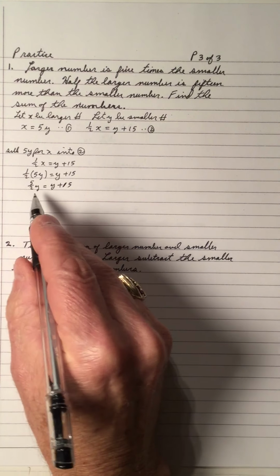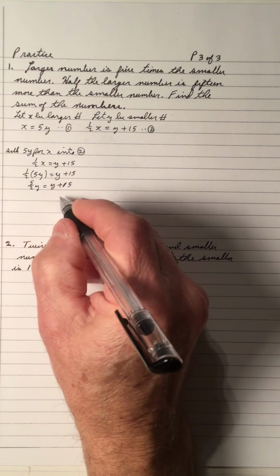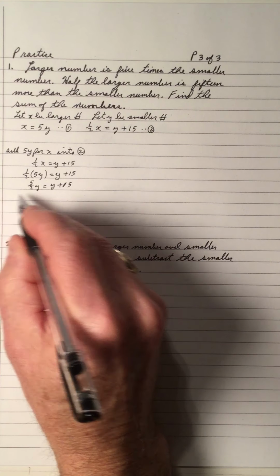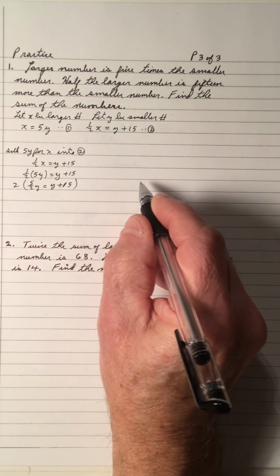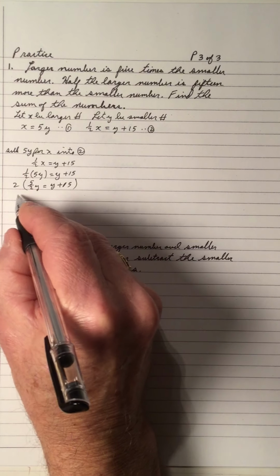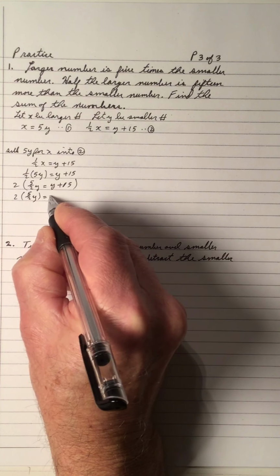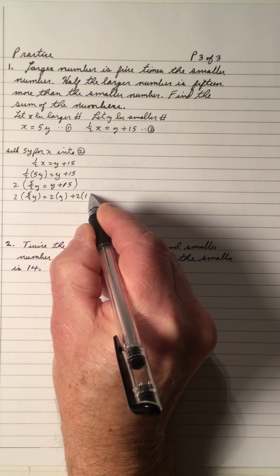Now, because I have fractions, I got 2 choices. I can bring the y's over here and let the fractions stay there, or right now I can eliminate the fractions and multiply everything by 2. I'm going to multiply each part of the equation by 2.